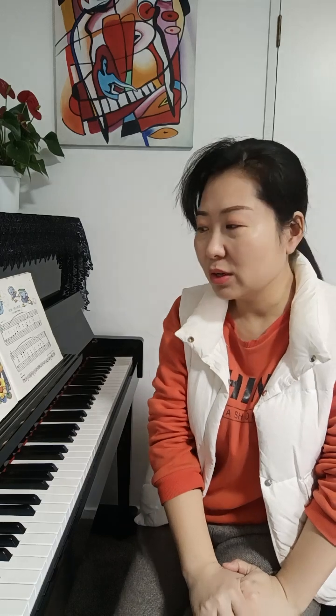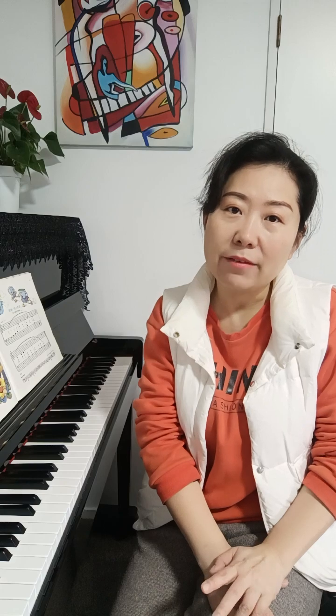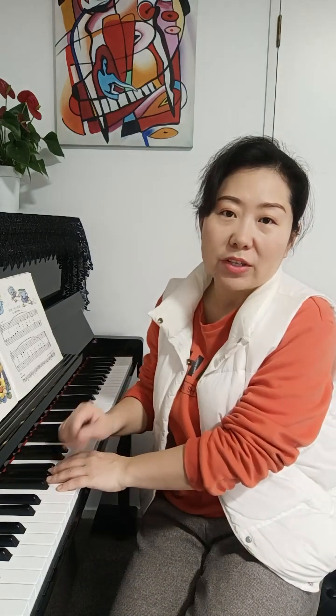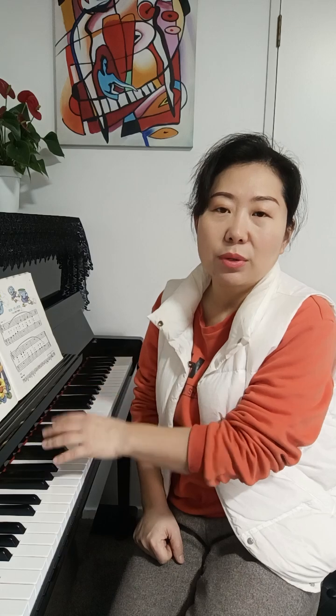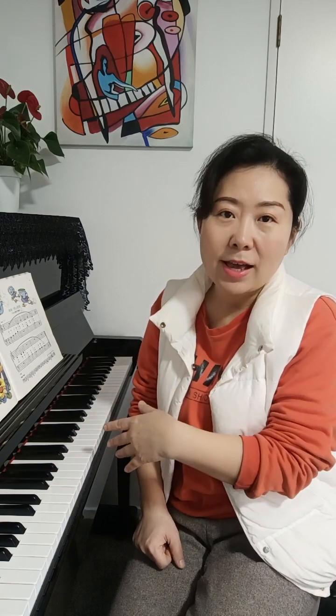Alright, so that is the middle C warm up. That's the first time we introduce the left hand middle C position with some new notes, B and A. Now we know G and F, but in the middle C position, they are using different fingers.